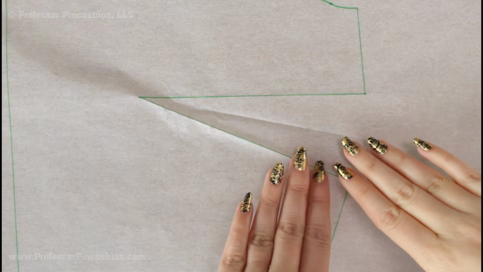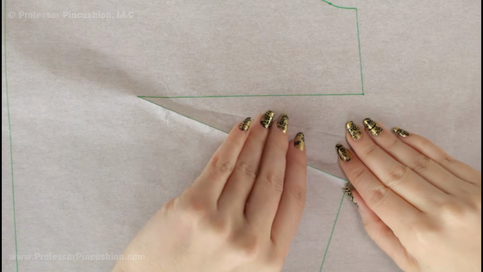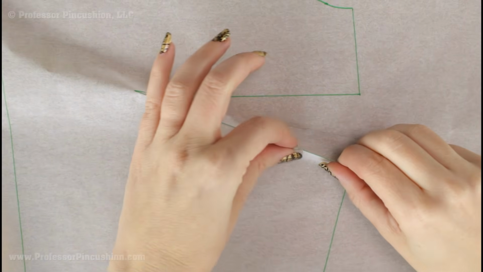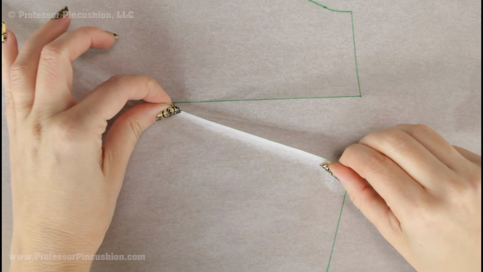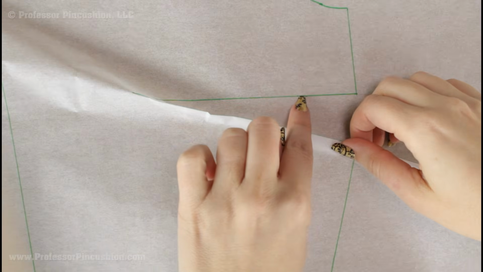Now normally when you're shaping your darts in your paper, you always fold your paper in a similar way to what you would do for fabric, because we want to make sure everything's going to be the same. So normally the back of the dart gets folded towards the center of the garment. I'm going to go ahead and take the bottom line of my dart and I'm going to fold right along that green line there. I'm going to bring it up to match this line here.